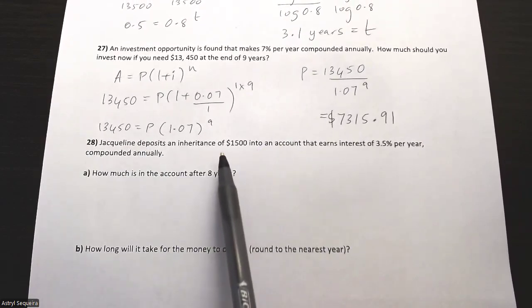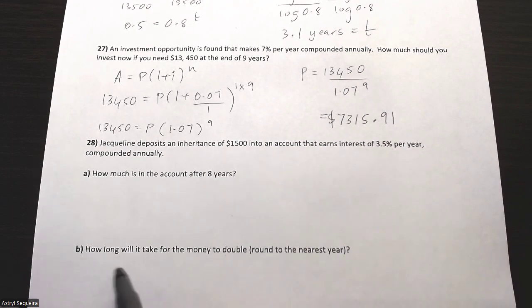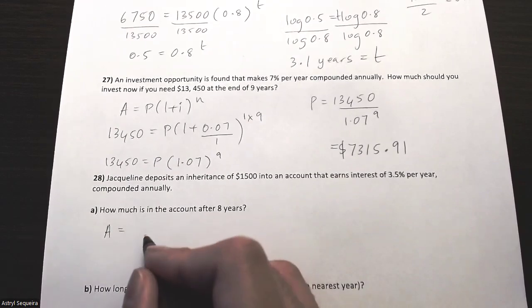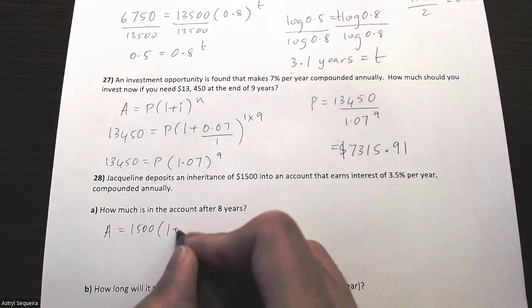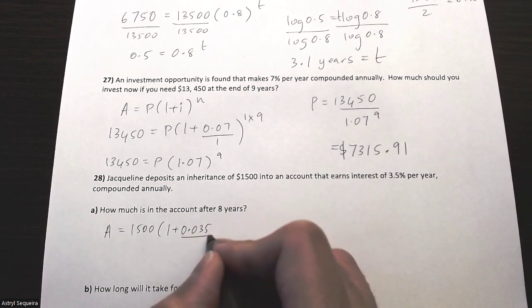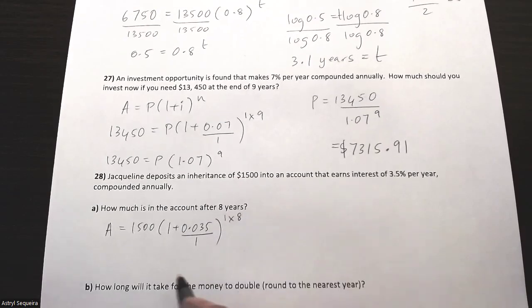Jacqueline deposits an inheritance of 1,500 into an account, 3.5. How much is in the account after 8 years? Exact same formula over here, but we're trying to find the future value. Present value is 1,500. Interest rate 0.035. It's compounded annually. And then it's 1 times 8 years in the exponent.